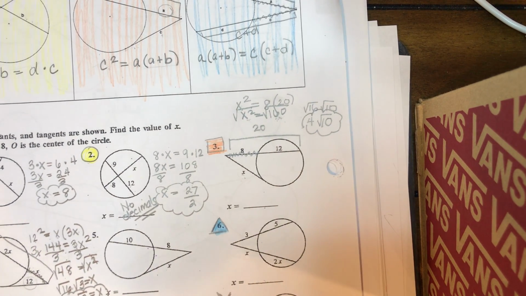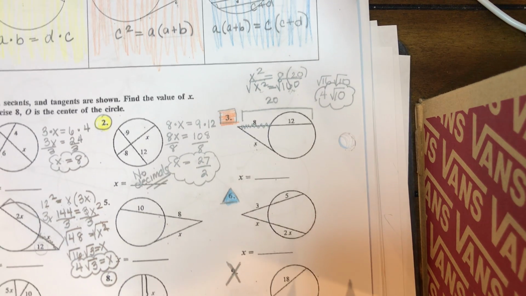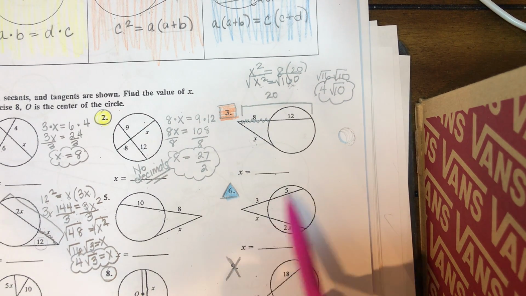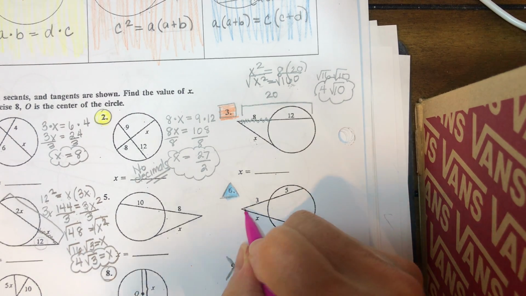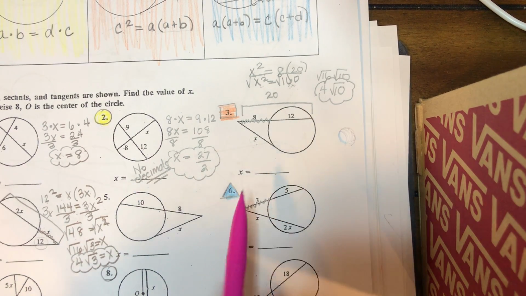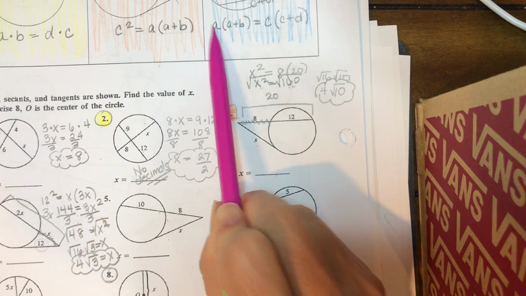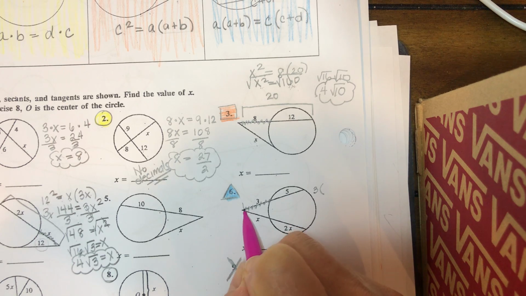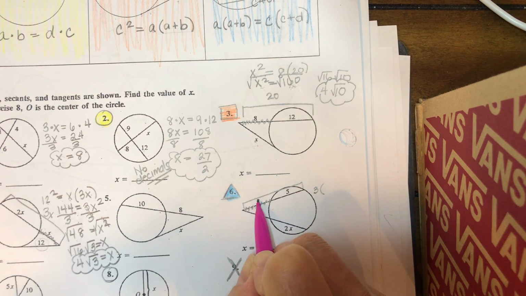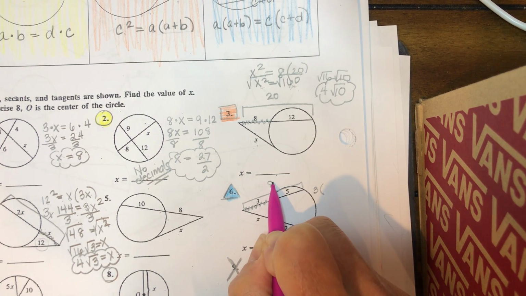Okay, I'm going to do the work to the right of it right here. So I'll just start with the top one. It doesn't matter which part that you start with. I'm going to take the outside piece, which is 3, times these two added together. 3 plus 5 is 8.